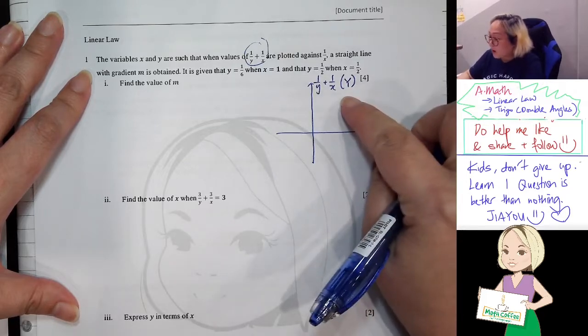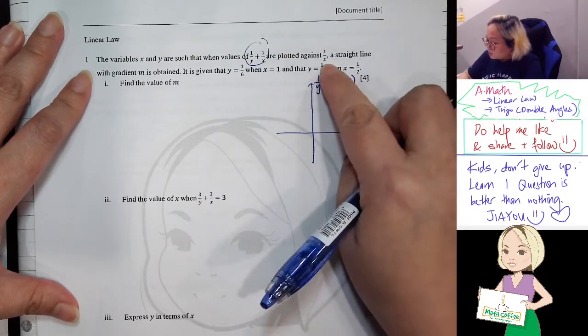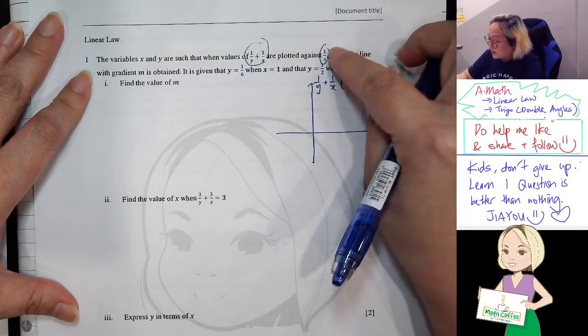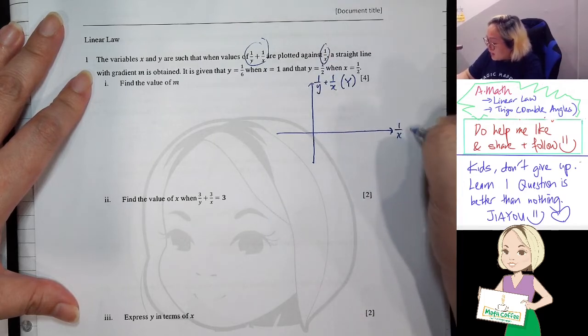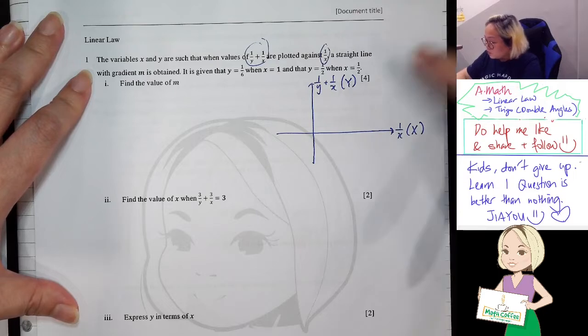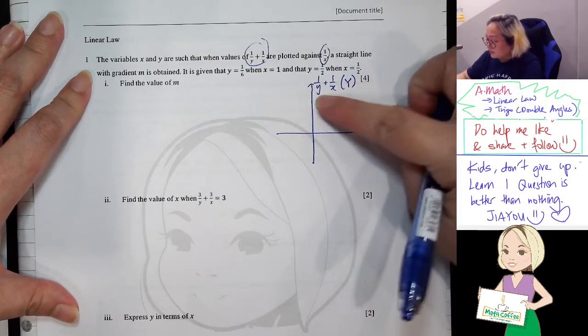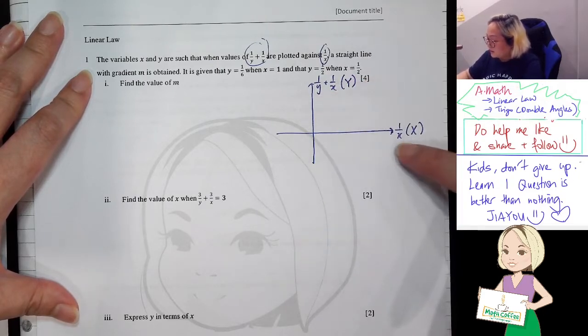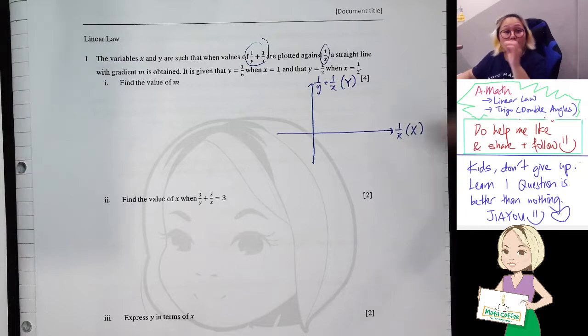This is the big Y-axis. The small x, this one is big X. So you will write 1 over x, you can put bracket, this is a big X. So big Y-axis will be this, and big X-axis is this. In linear law, it is very important to distinguish between small y, small x, big Y and big X. So you need to write it very clearly.